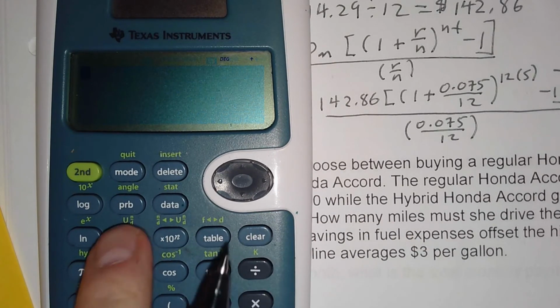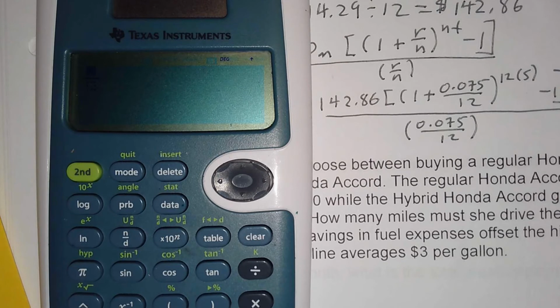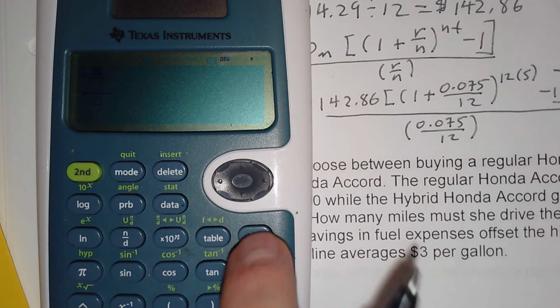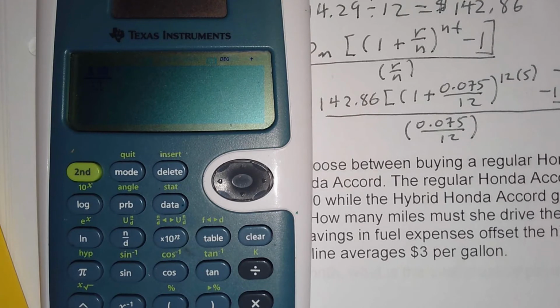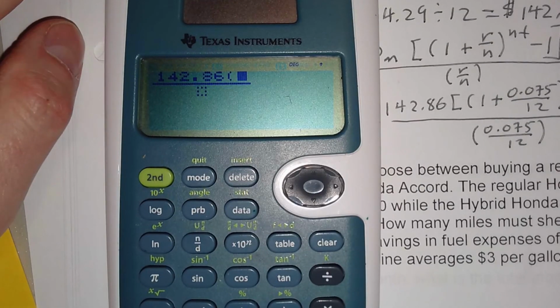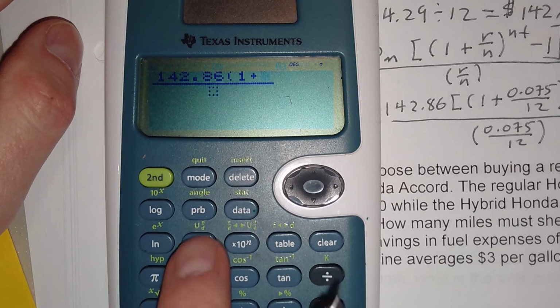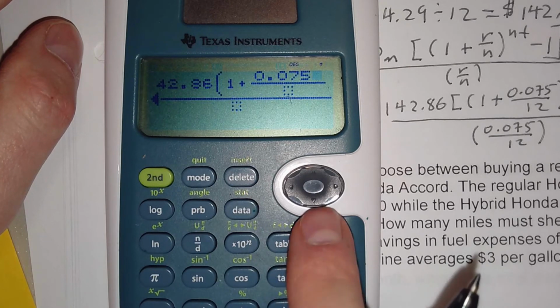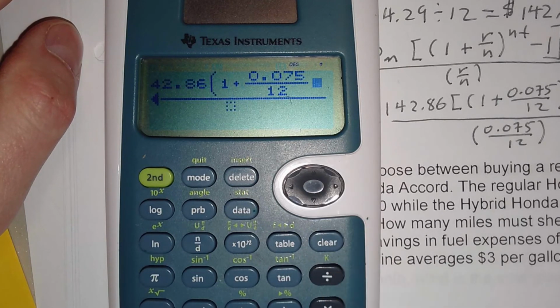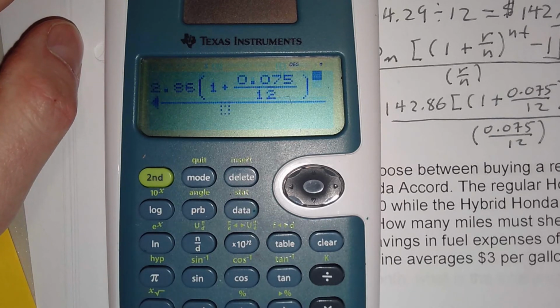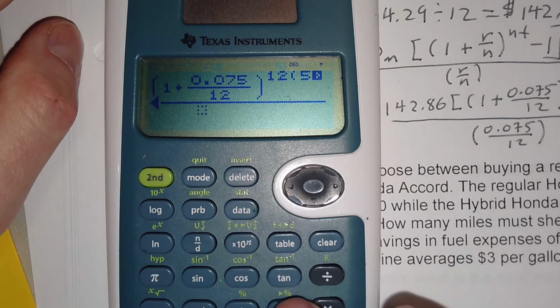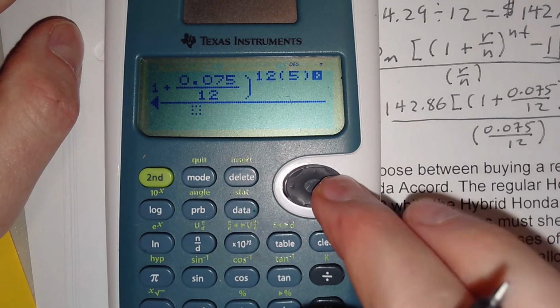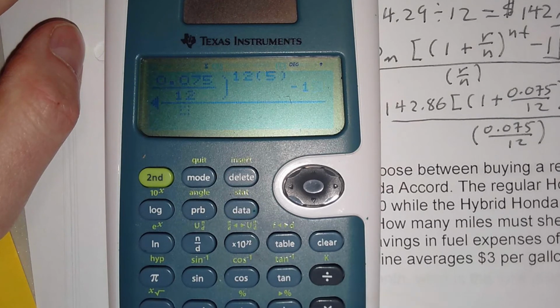Clear the screen, fraction key, 142.86, parentheses, 1 plus fraction key 0.075 over 12, close the parentheses, caret key 12 parentheses 5, hit your right arrow, subtract 1, close off the parentheses on the top.